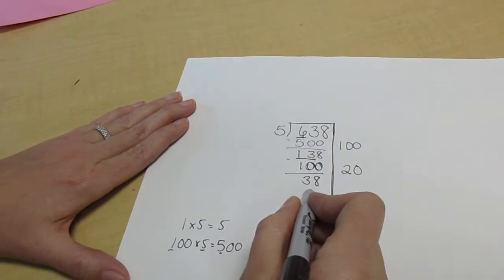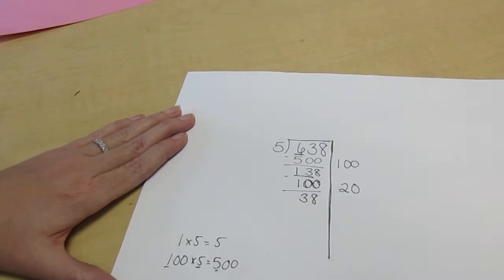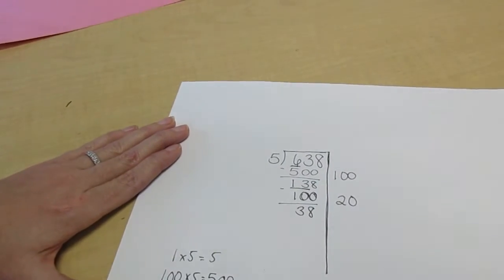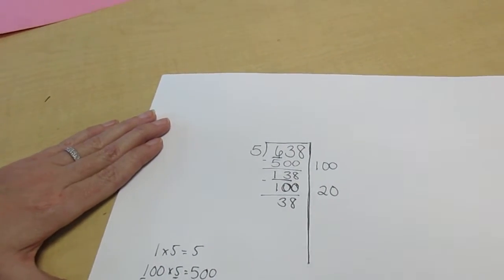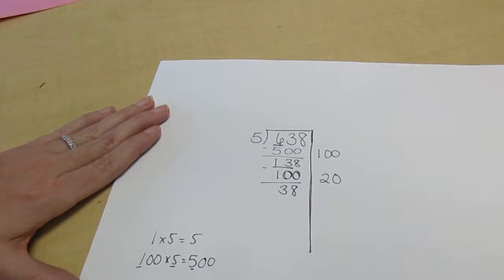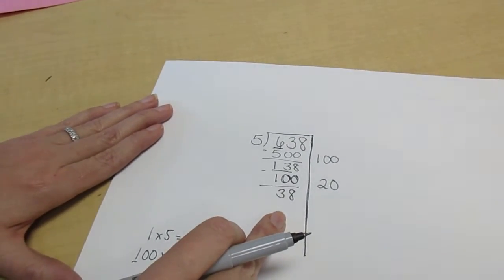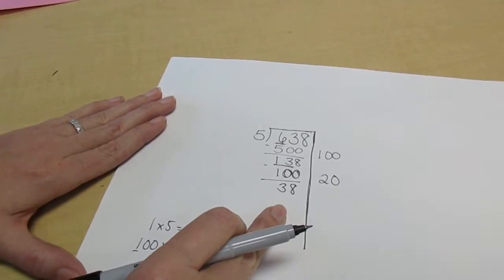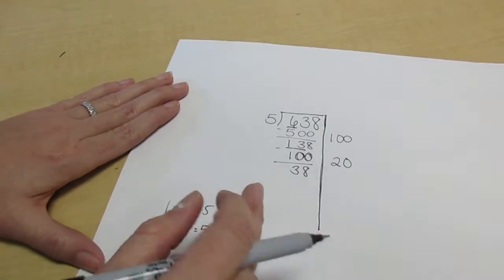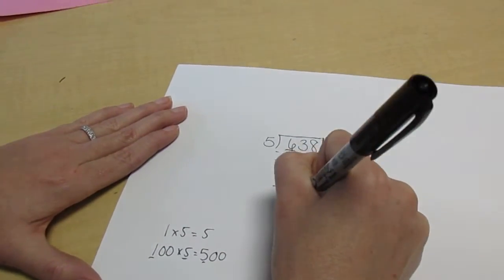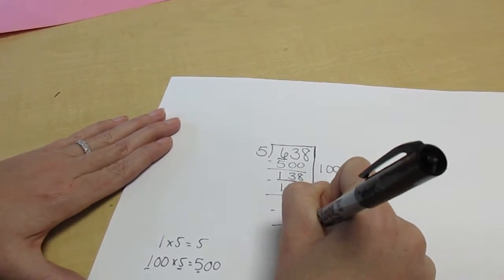What multiple of 5 would get us as close as possible to 38 without going over? 5 times 7. Perfect. Now, the reason why partial quotients is the best is because we know 5 times 7 would get us 35, which is really close. But if a student hasn't mastered all their multiplication facts yet, they can very easily say, well, I know 5 times 5 is 25. And they can just continue the process.